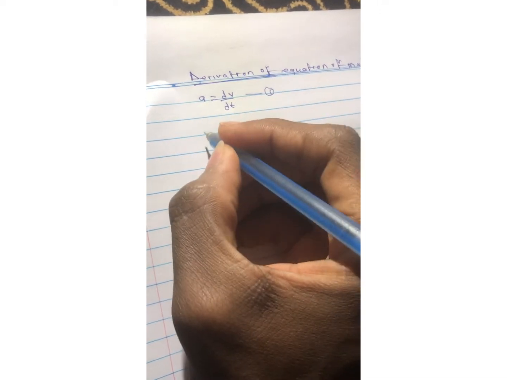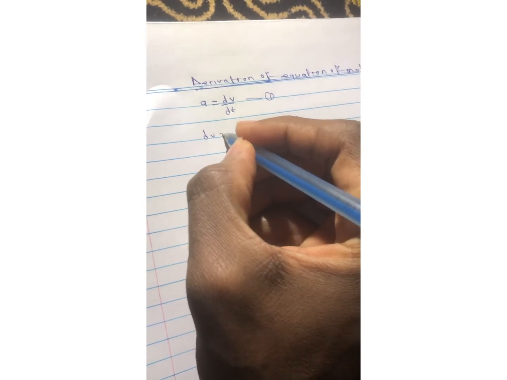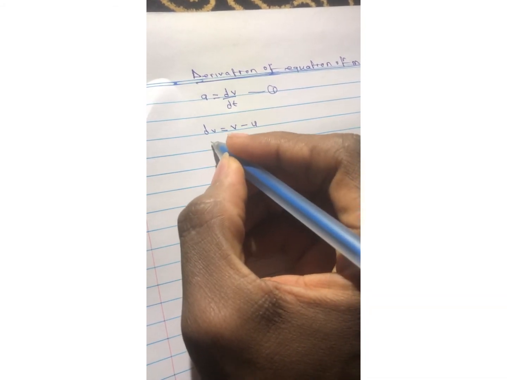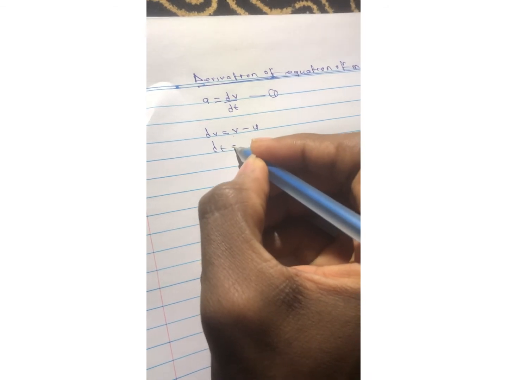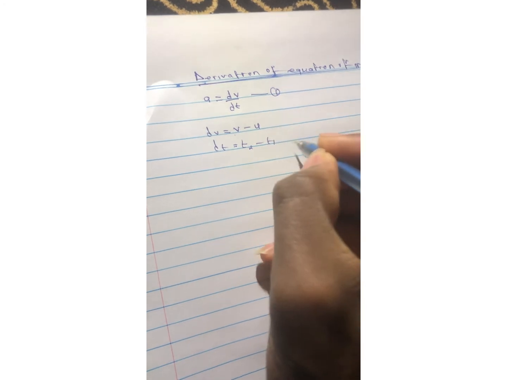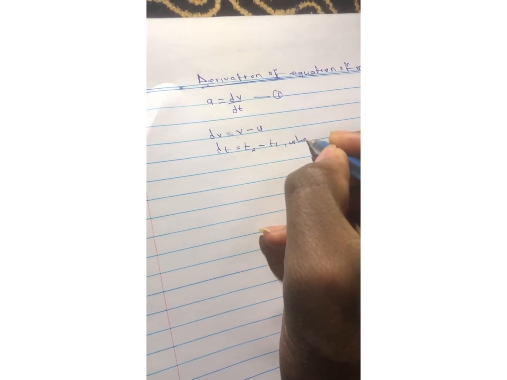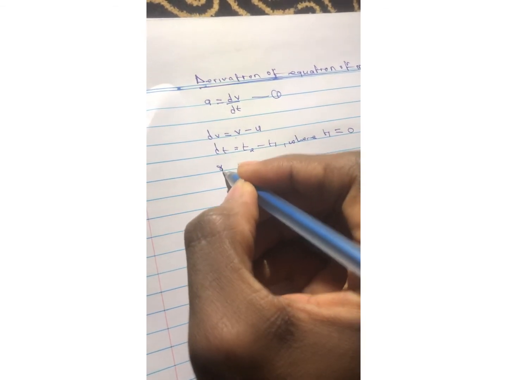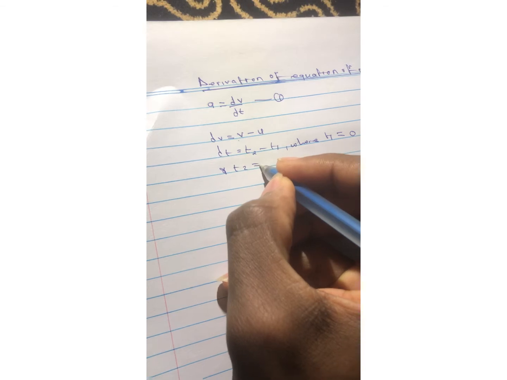And we know that change in velocity is the same thing as the final velocity minus the initial velocity, and the change in time is given by t2 minus t1, where t1 is equal to 0 and t2 is equal to t.